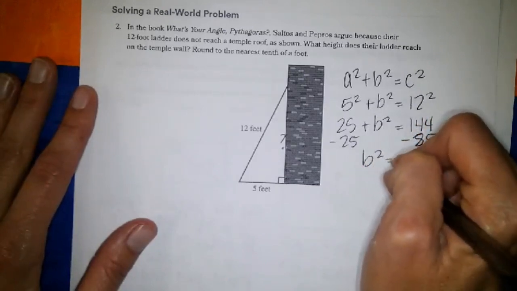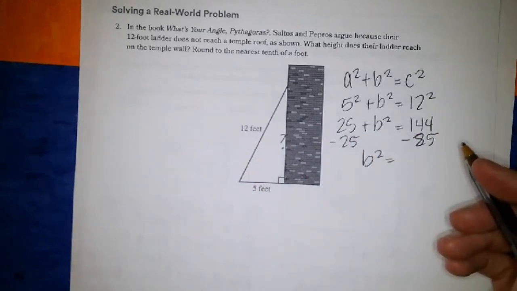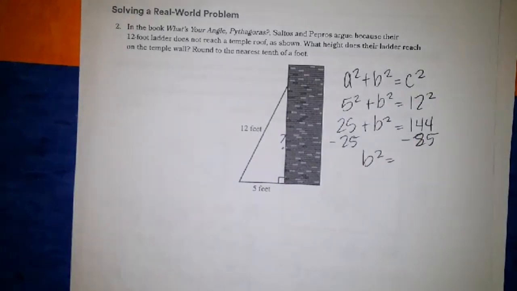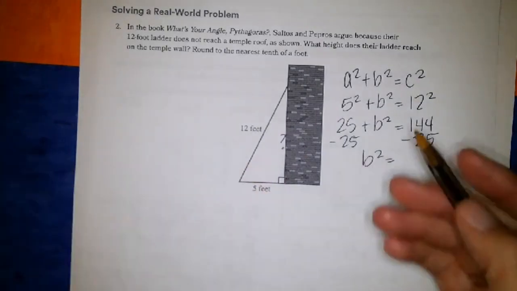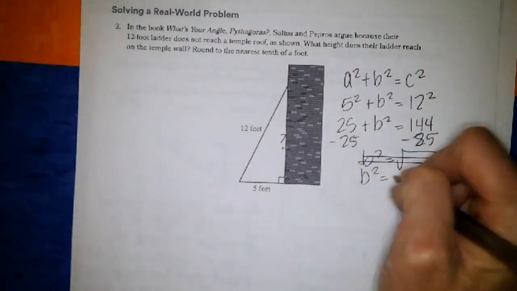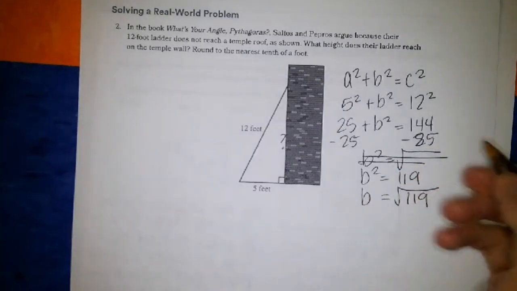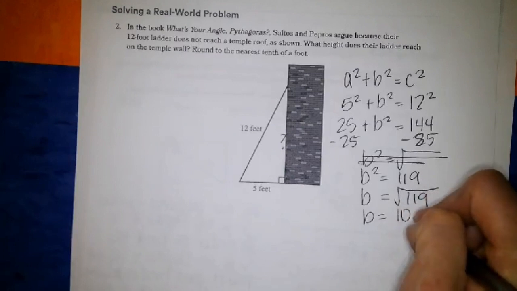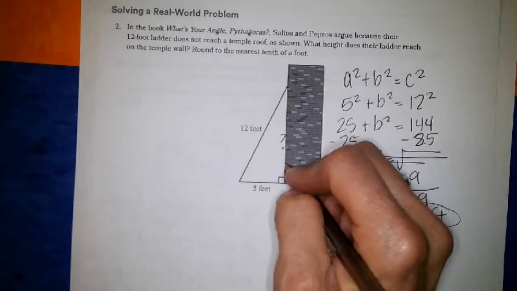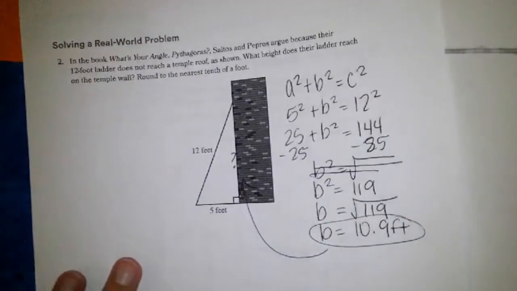B squared equals 119. In order to find b, we have to take the square root of 119. So b equals 10.9 feet. We have to put it in feet because we're talking about feet, so we have to remember that that's how we're going to solve it. Let's look at our next one.